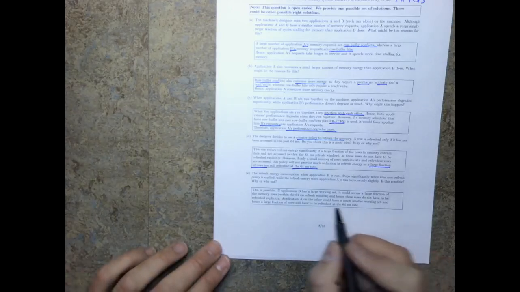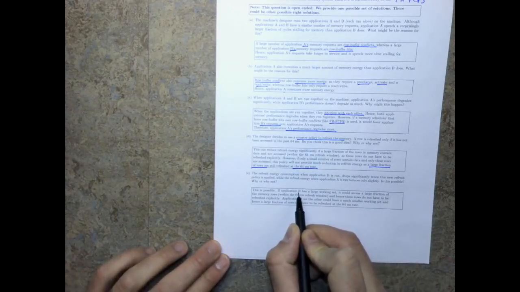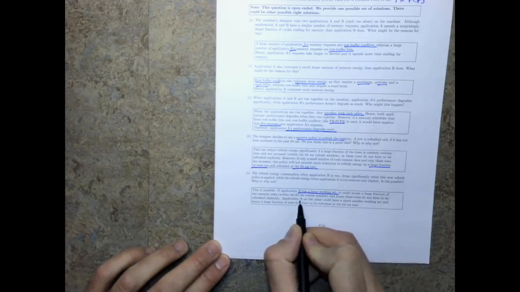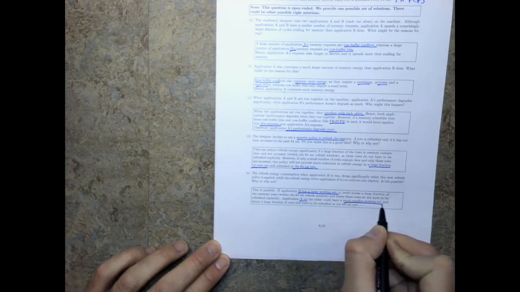So we can have an improved refresh outcome. The last part E says the refresh energy consumption when application B is run drops significantly when this new refresh policy is applied, while the refresh energy when application A is run reduces only slightly. Is it possible? Well, again, this is related to the memory footprint of the application. For example, we can consider that application B has a large working set, while application A has a much smaller working set.